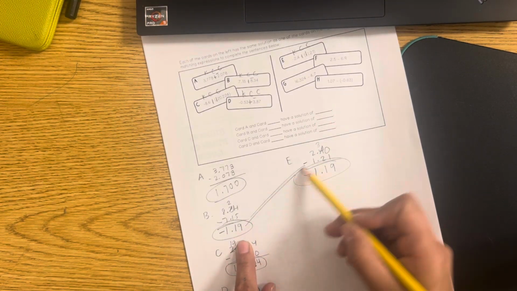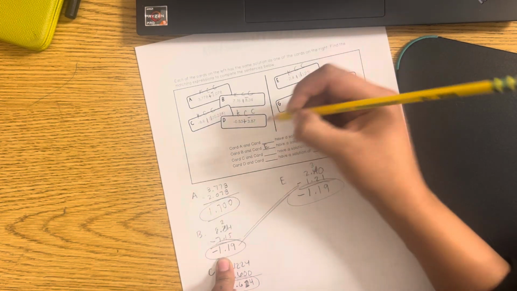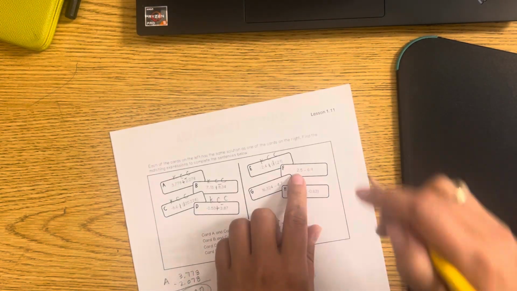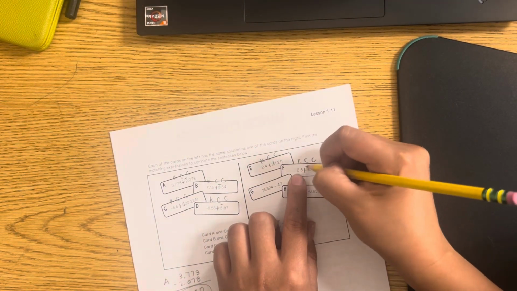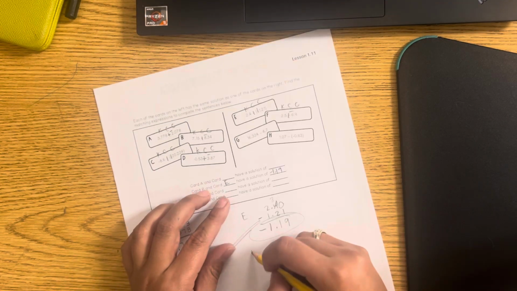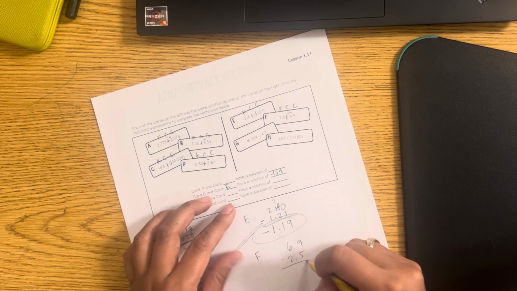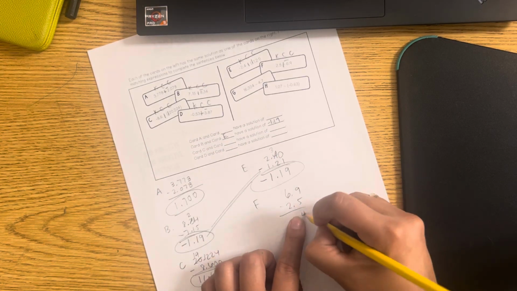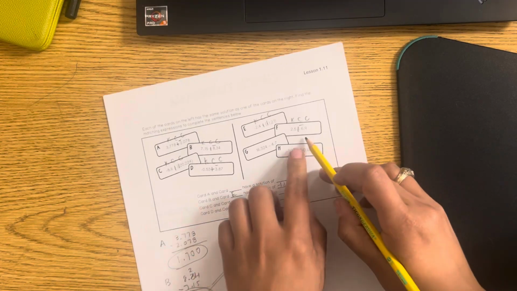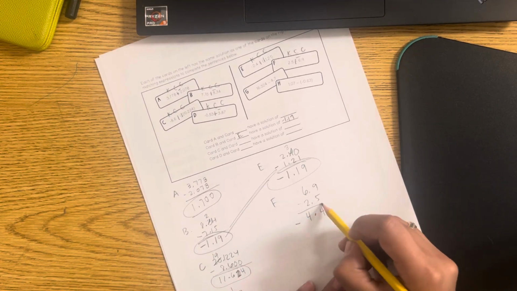Well, there's our first match, B and E. So card B and card E match with the solution of negative 1.19. Letter F, K, C, C. Since I did the KCC, one's positive, one's negative. So that means I'm actually going to subtract. 6.9 is larger, so I'm going to put it on top. 9 minus 5 is 4. Bring the decimal down. 6 minus 2 is 4. Since 6.9 is larger and it's negative, that means my answer is negative 4.4.